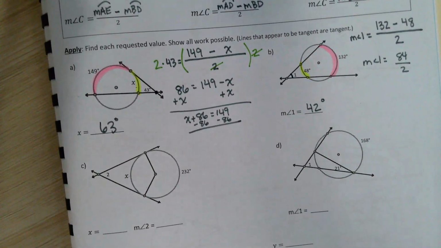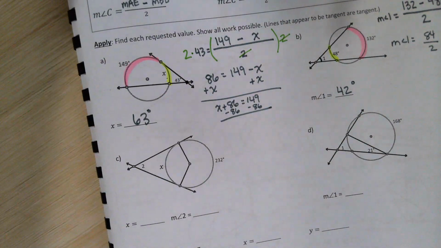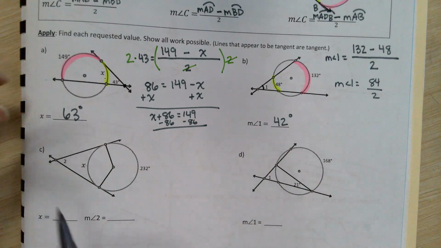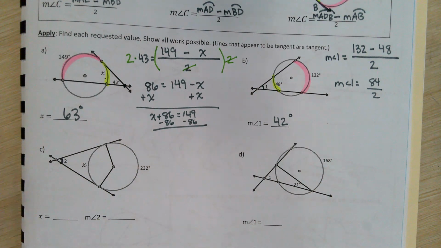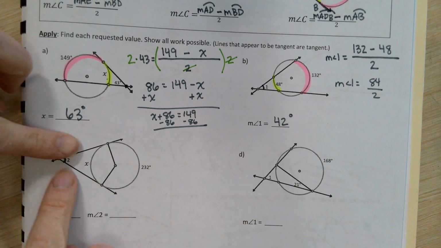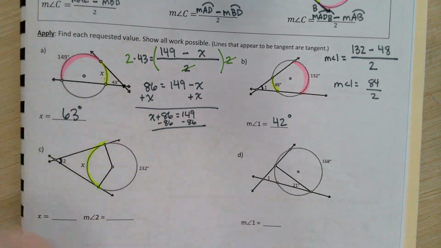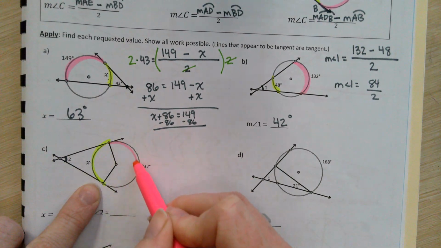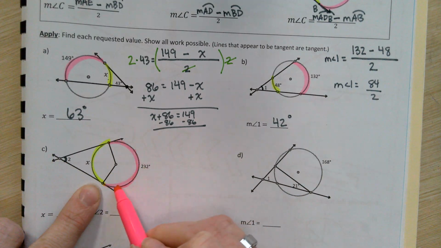Moving ahead, we've got example C up next, and this one, sorry, it's sideways here, looks a little bit strange, but we do have an exterior angle here, angle 2. So we're going to travel from that vertex to the circle. Looks like this one is a tangent-tangent angle. So my close small arc is x, and my larger far away arc is 232.